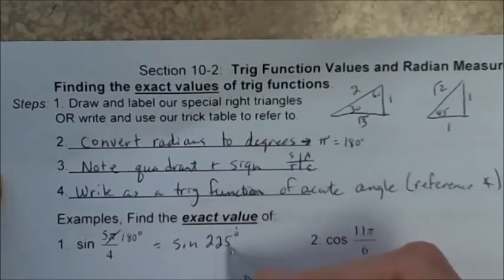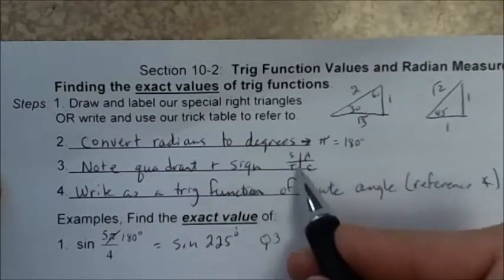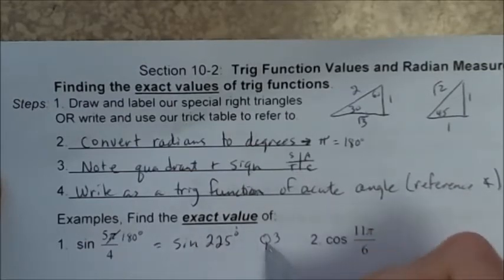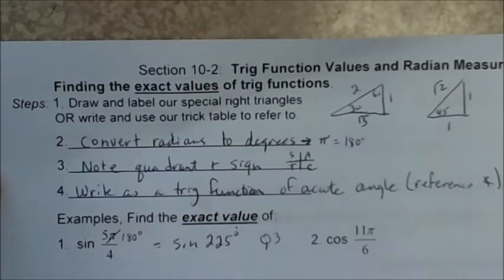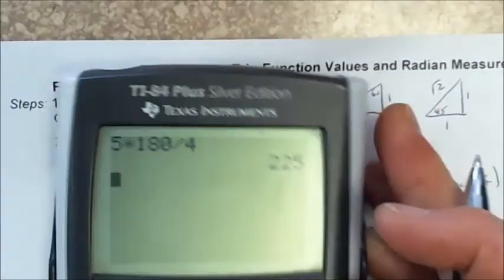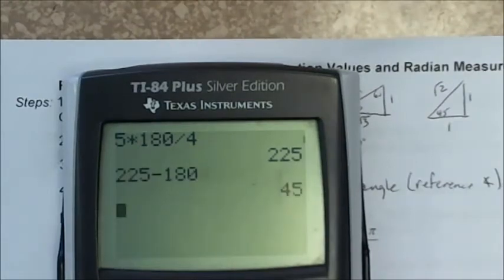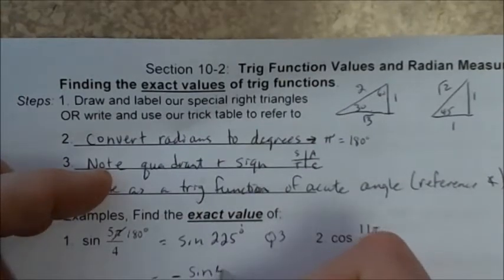The second thing we're going to do is note what quadrant this is in. So 225 is in quadrant 3, because it's between 180 and 270. And All Students Take Chemistry says the sine of a quadrant 3 angle is going to be negative, because the only thing that's positive is tangent. So now the sine of 225, we've done this before, that's equal to the negative, because it's quadrant 3, sine of the reference angle. Well, the reference angle is just 225 minus 180, which is 45 degrees. So the sine of 225 is the negative sine of 45 degrees.